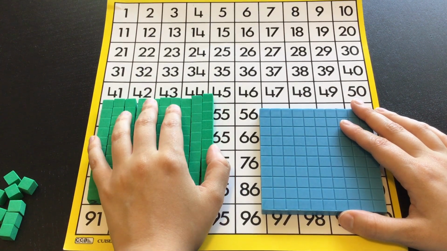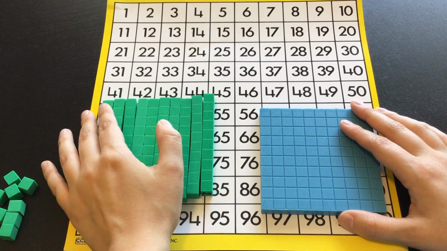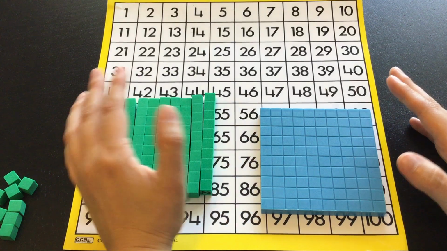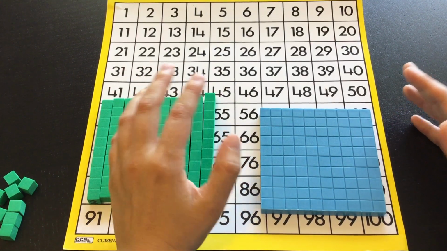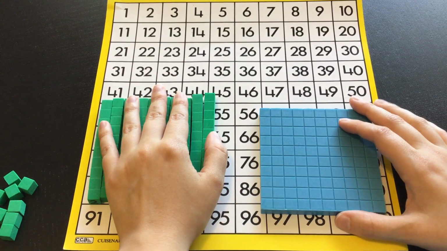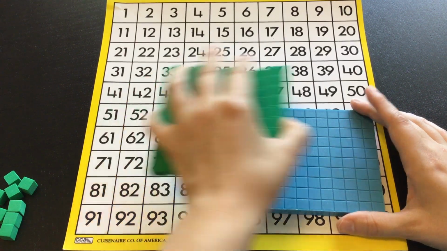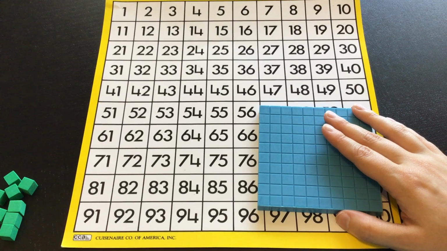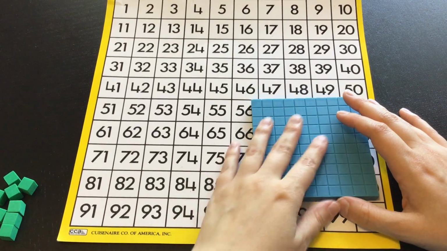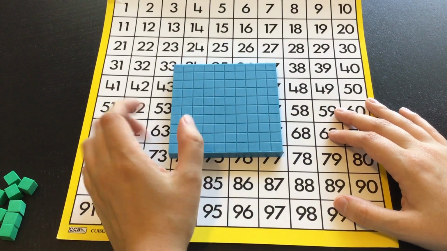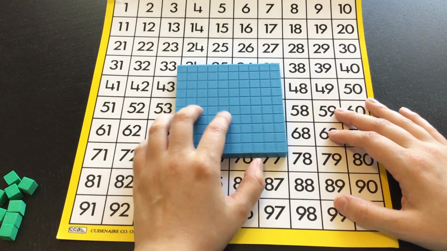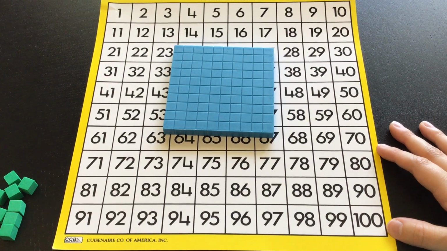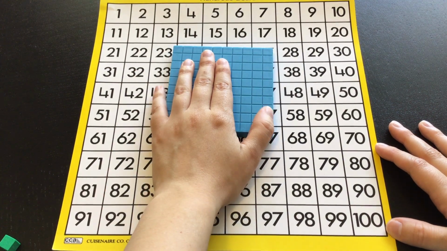I don't get to keep all 3 because if I had 100 ones cubes, 10 sticks, and a 100 block, if I had all of them, then I would have 300, right? I have to trade them in. So when I trade these 10 sticks in for this hundreds block, the 10 sticks go back into my pile. We don't get to keep them all. So now I just have one block of 100. This whole hundreds chart full of ones cubes equals one 100 block.